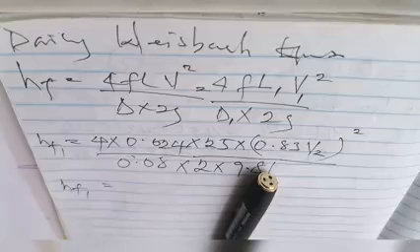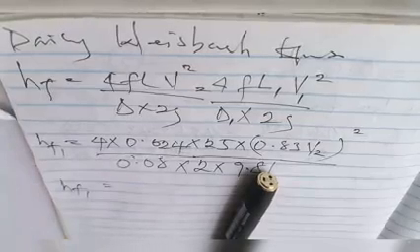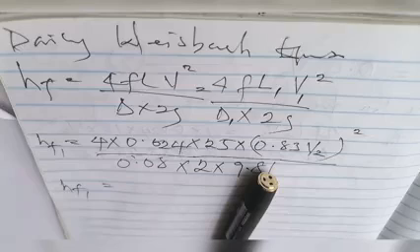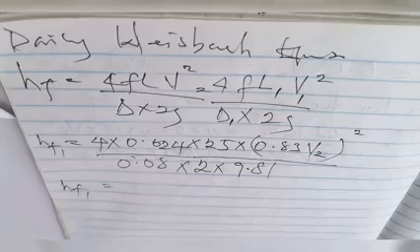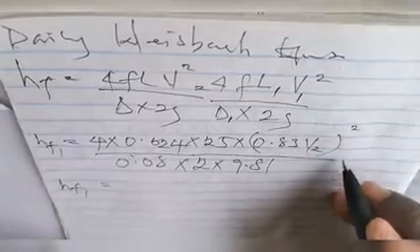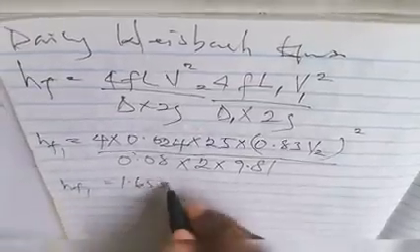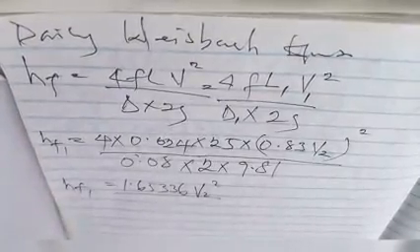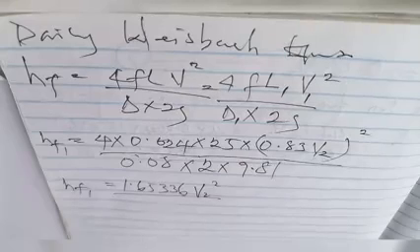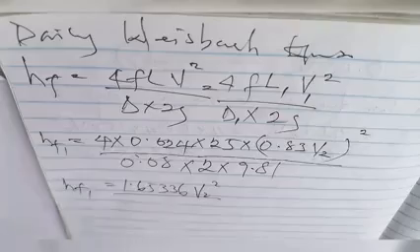HF1 is now equal to, calculating the numerator, 4 times 0.024 multiplied by the length, 25, multiplied by 0.83 all squared. So we have 1.65336 for the numerator. 1.65336 V2 squared all over. Let's obtain the denominator as well. The denominator gives us 0.08 multiplied by 2 times 9.81. So we have 1.5696.